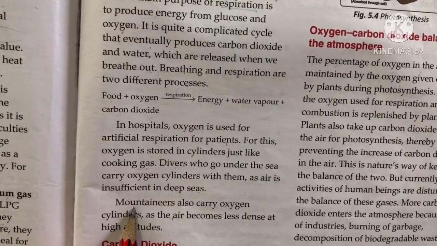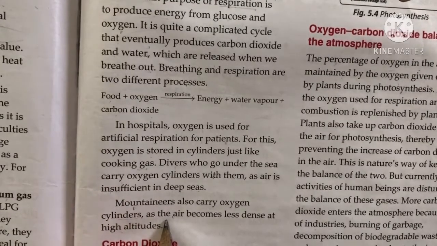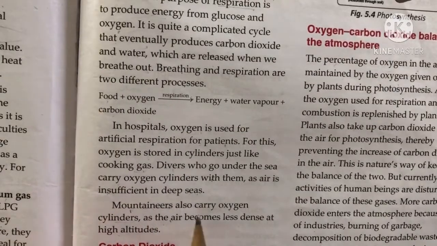So these are the uses of oxygen: it is used for combustion and respiration.